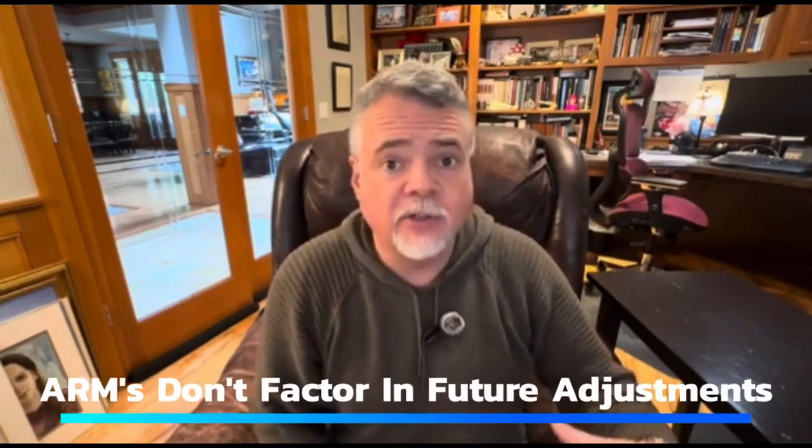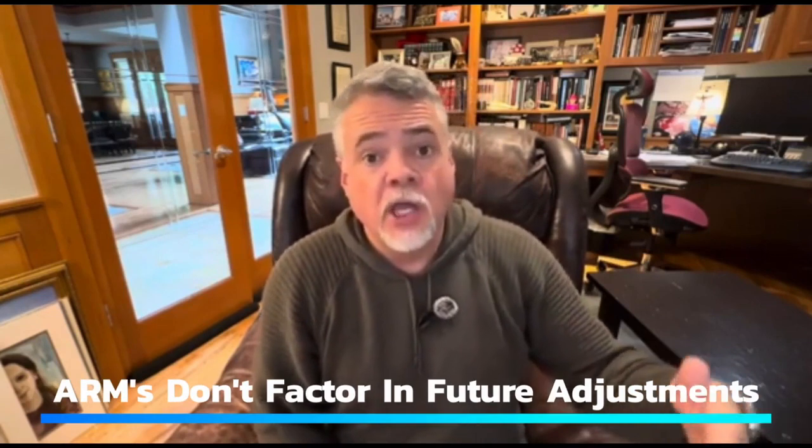And a big one too is ARMs. Adjustable rates, when calculating APR, don't factor in future adjustments. So if you're going to compare, make sure you're comparing ARM to ARM, right? Similar ARMs, right? Because a 1-year ARM compared to a 5-year ARM with similar start rates could have dramatically different costs over a 5 or a 10-year period because the adjustments happen quicker on the shorter term ARM. So comparing apples to apples is really important. Pay attention to that stuff. It matters.